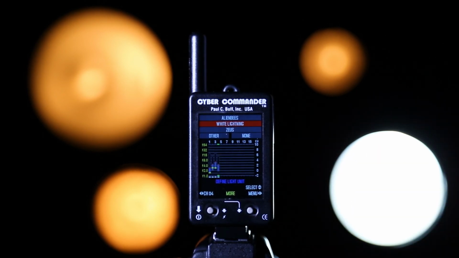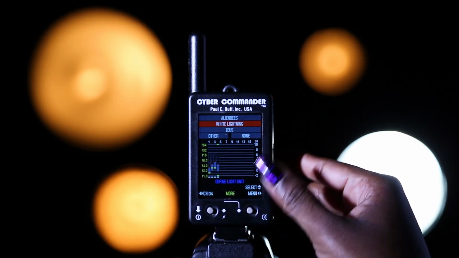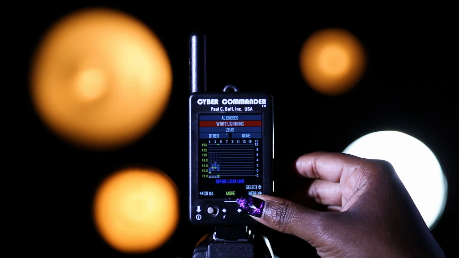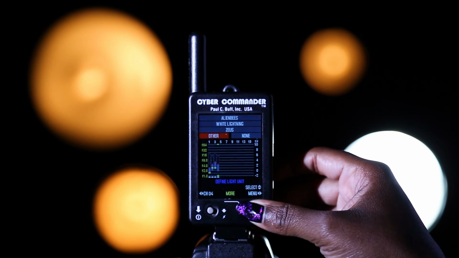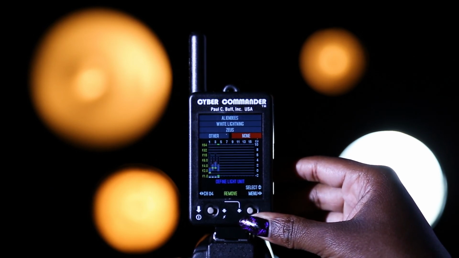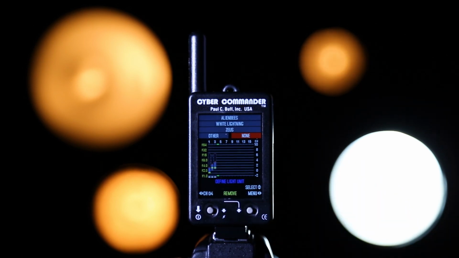And in this case, let's just remove the White Lightning from our setup. Really easy. All you do is you just toggle to the channel that your light is on. In this case, we're going to go to channel 4. And what I'm going to do is I'm going to take my right joystick and I'm actually going to toggle down until none is highlighted red. I'm just going to select that by pressing in on the right joystick. And as you can see, that removed the X800 from my setup. So that was just an easy way for me to take that light off if I accidentally added it, or maybe, again, just added it to an incorrect channel or something like that.